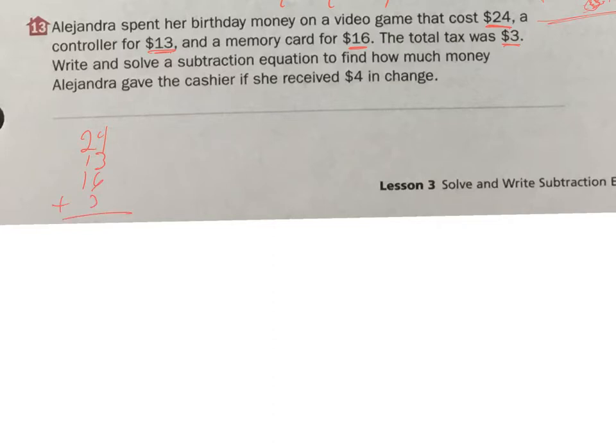So let's add all these up. 4 plus 3 is 7, plus 6 is 13, plus 3 more is 16. And then 1, 2, 3, 4, 5, 56. Okay, so everything she spent was $56. And she got $4 in change.